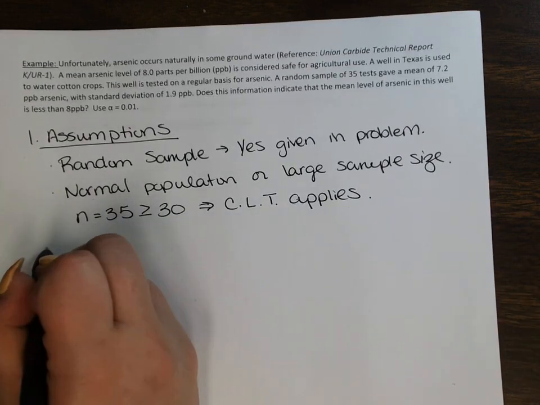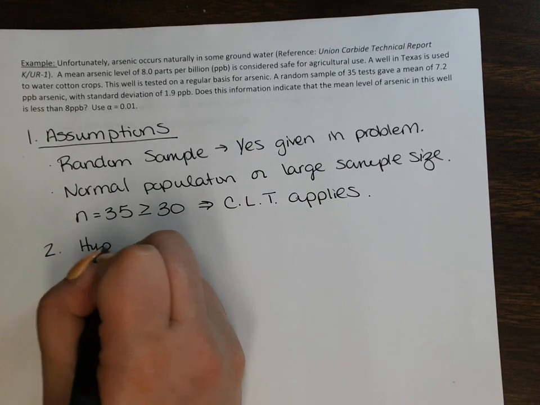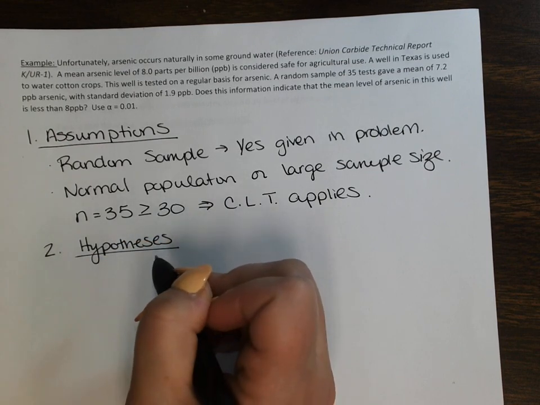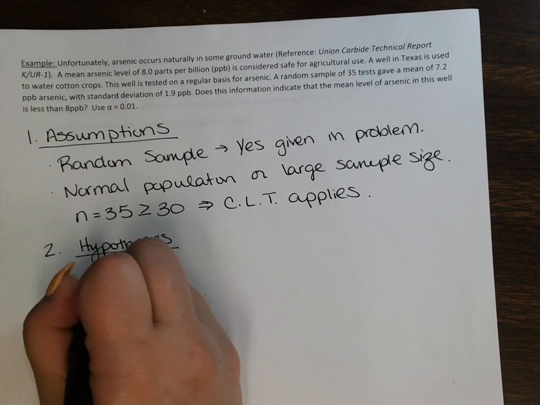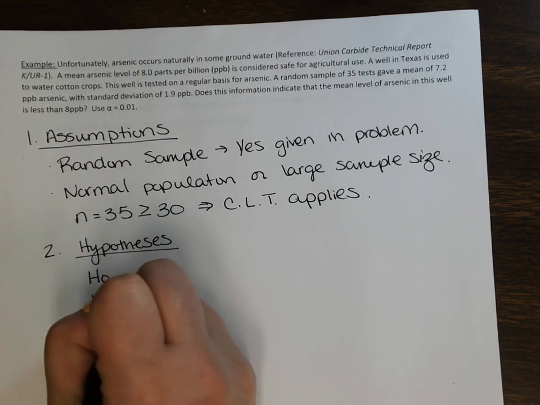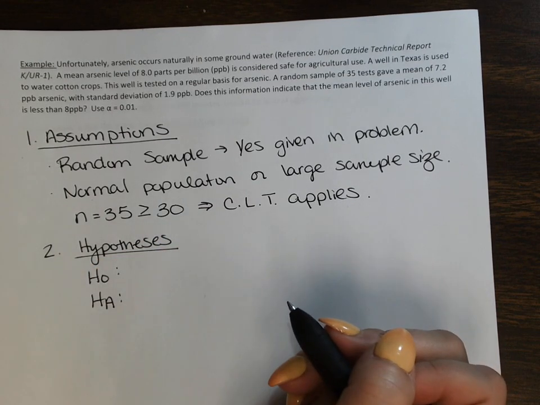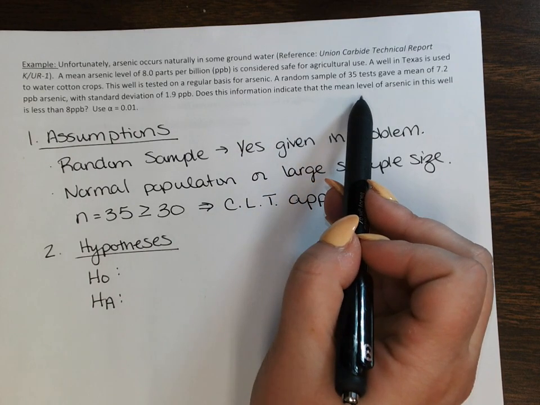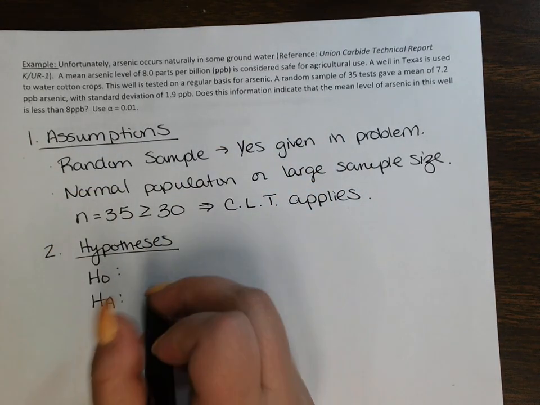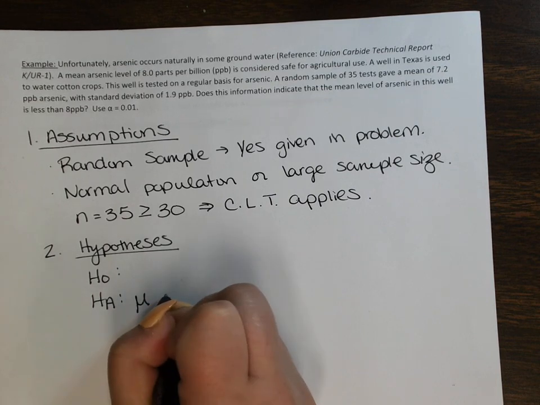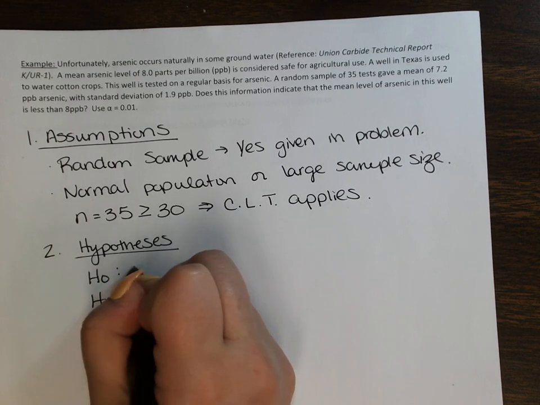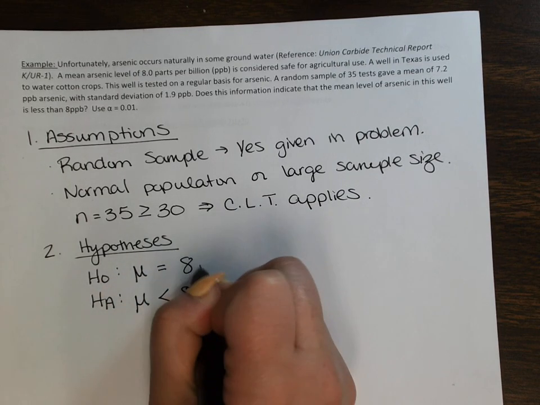Next, we're going to write out our hypotheses. Recall when writing out our hypotheses, we always write out the null and then the alternative. The alternative is what we would like to prove. So the question asks, does this information indicate that the mean level of arsenic in this well is less than 8 parts per billion? So here we're going to test to see if mu is less than 8 parts per billion. And under the null, we'll assume that mu is equal to 8 parts per billion.